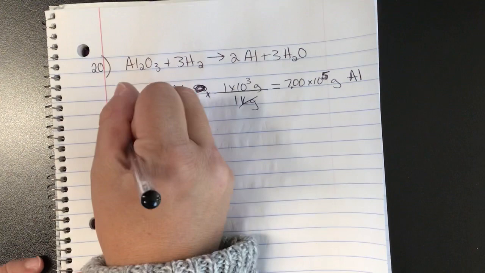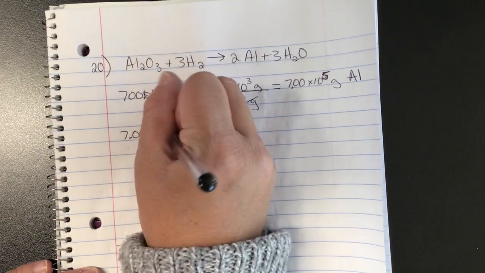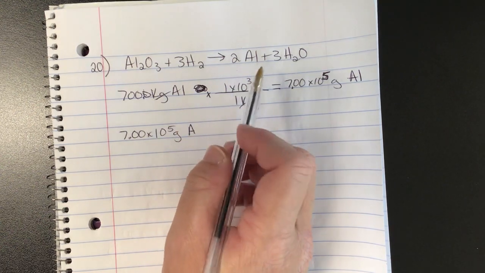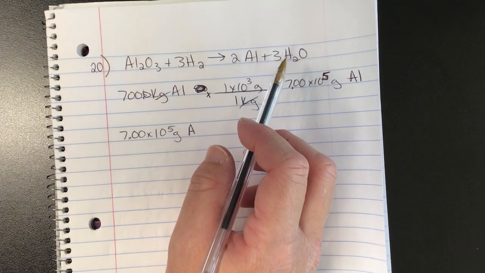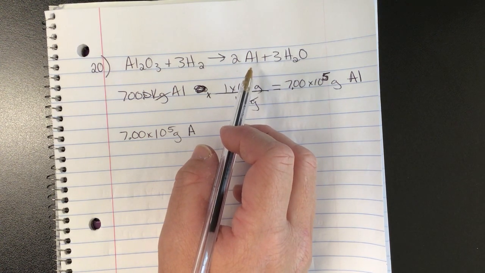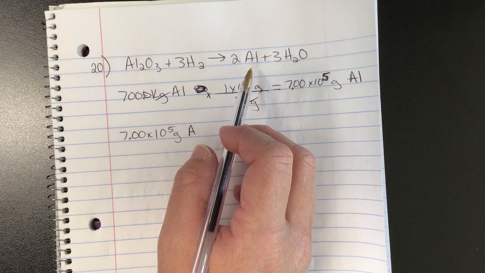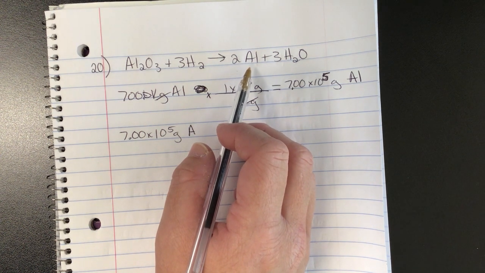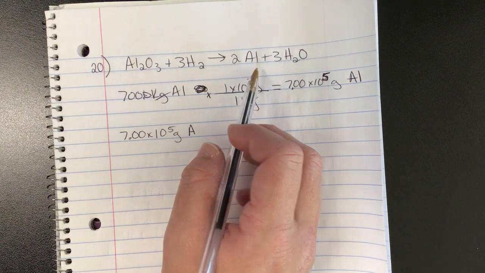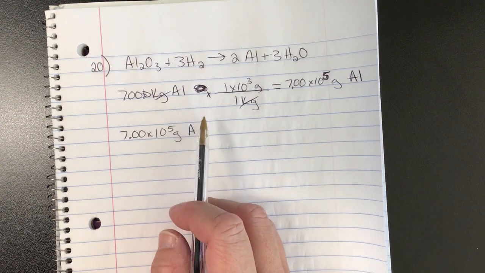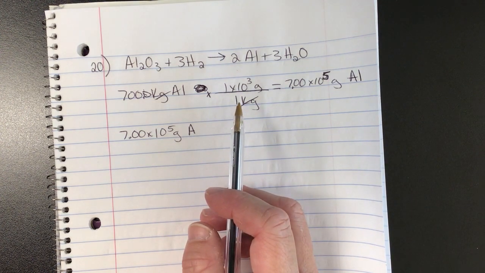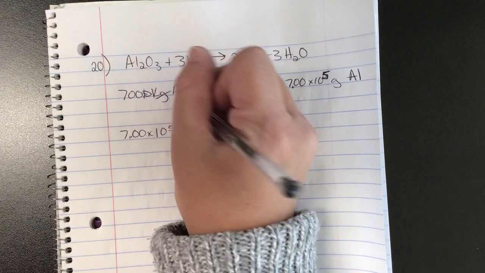Okay, now we can take that, and it's saying that's how much was produced. So the whole goal here is to figure out how much actual yield we have, based on, oh, I'm sorry, this is aluminum oxide.